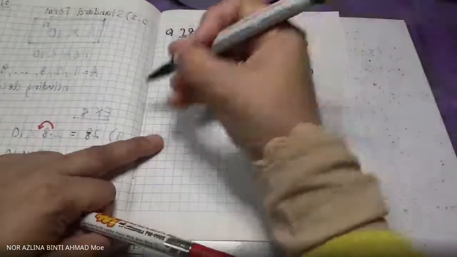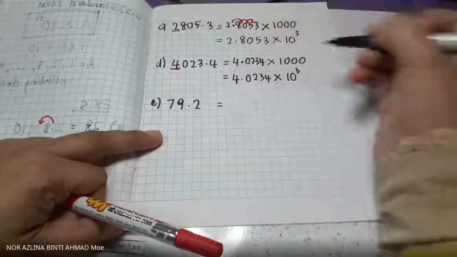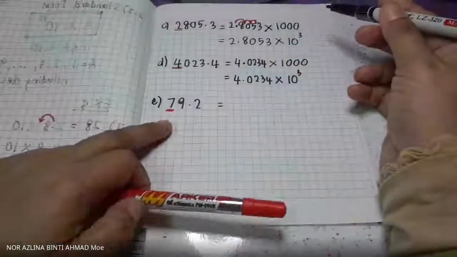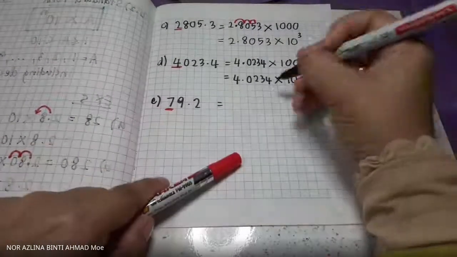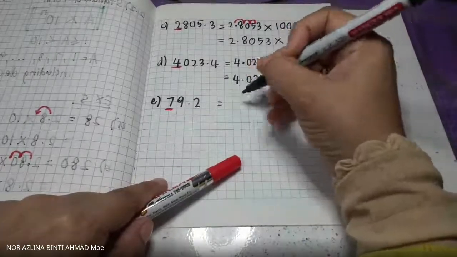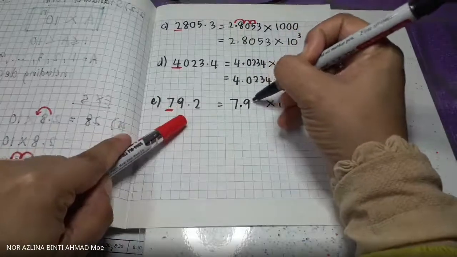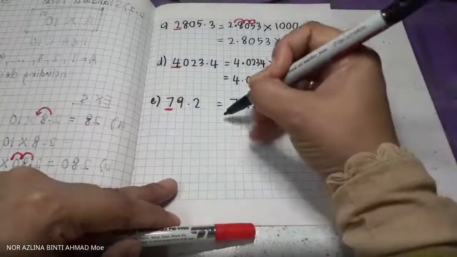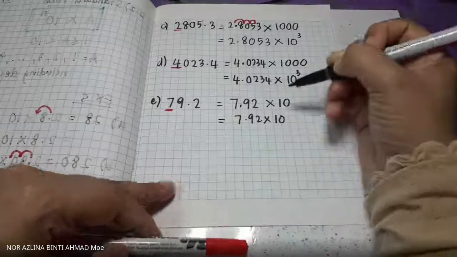Okay, another example. E. 79.2. Number 7, the first number. We look at the first number. Okay, the place value is 10. So we multiply 10. And the value of A becomes 7.92. So multiply 10. So this is the final answer. 7.92 multiply 10.